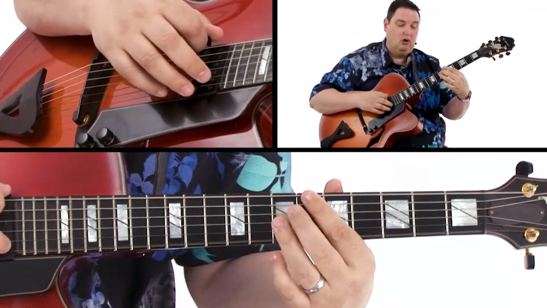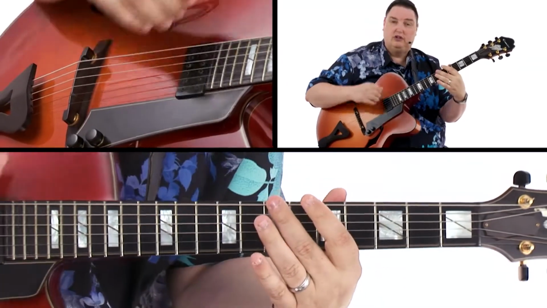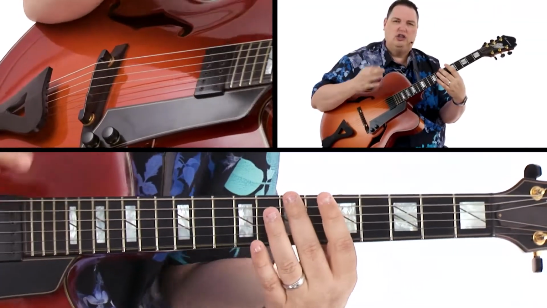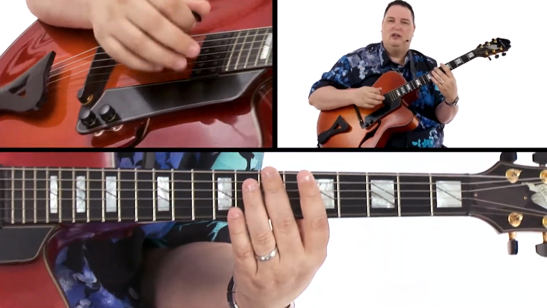that's what we play. So if this is the root, B flat, we start from B, and then we play our jazz minor or our melodic minor. We're going to call it jazz minor for short. It's the ascending melodic minor.